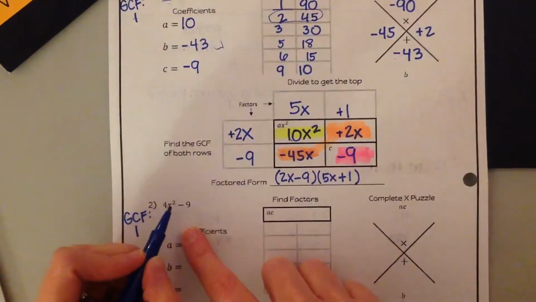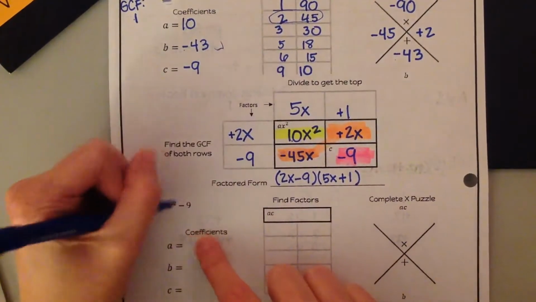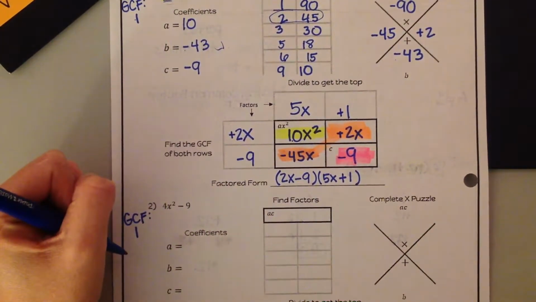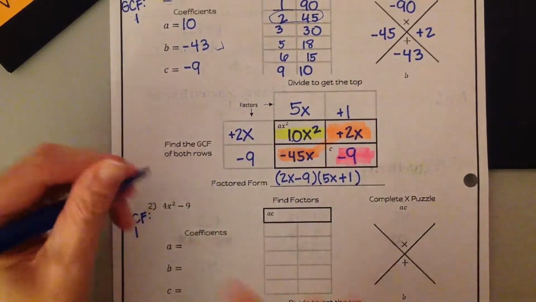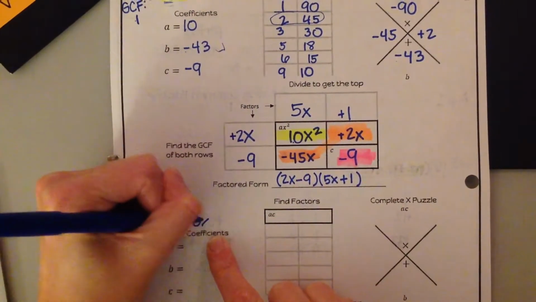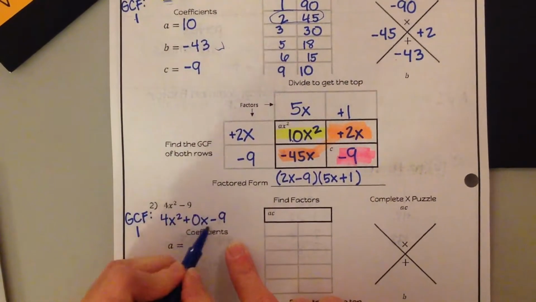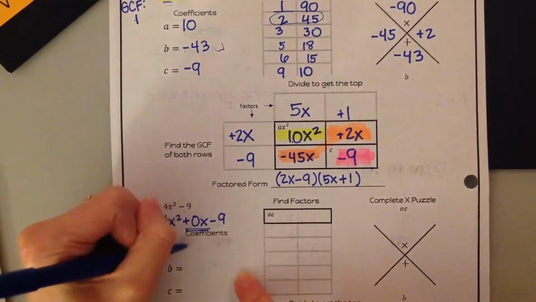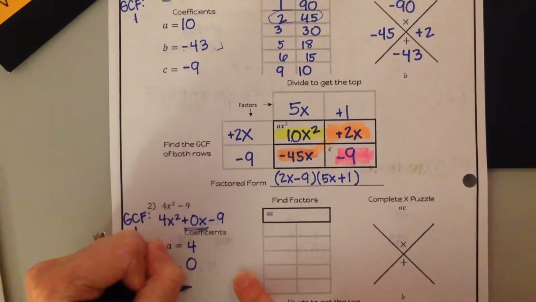But I noticed that my trinomial is missing a term. So my x term's missing. Well, let's think, what does that mean? If I don't see the x term in my final answer, there has to be 0 of them. So this is really like 4x squared plus 0x minus 9. They're just not going to show that 0x in the final answer.